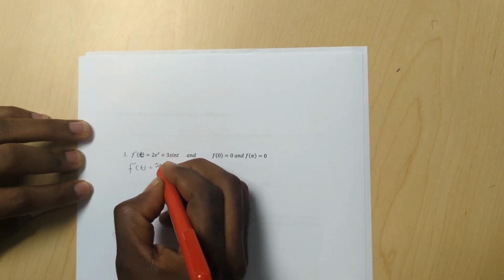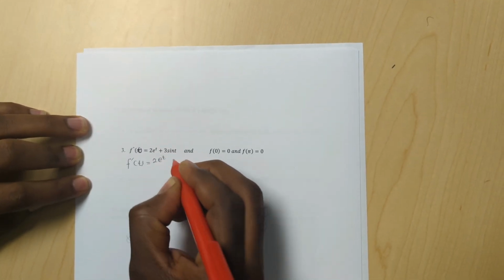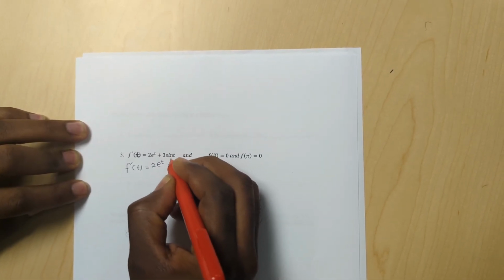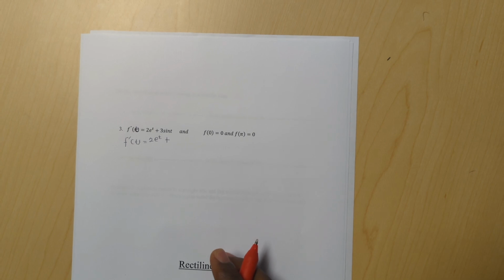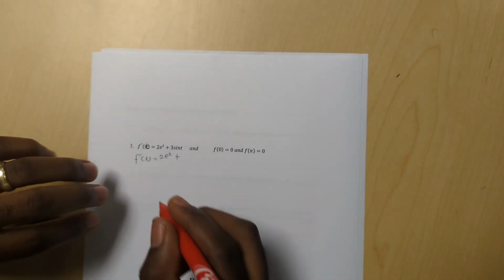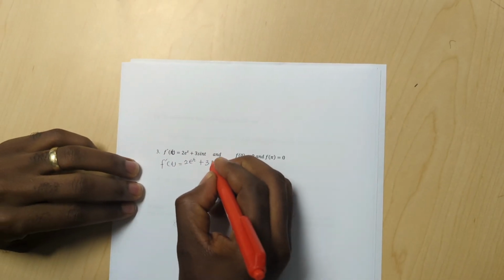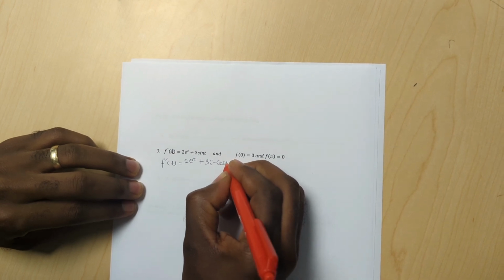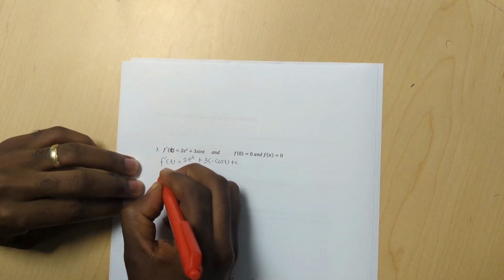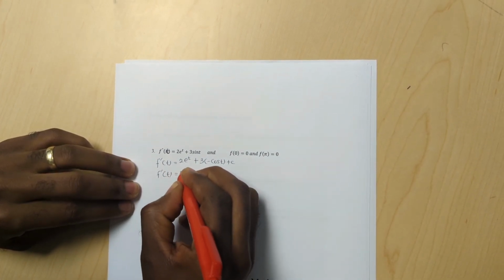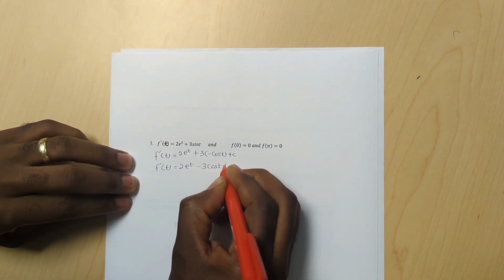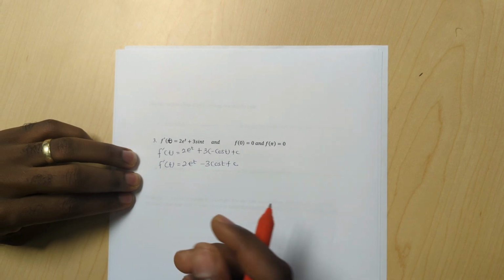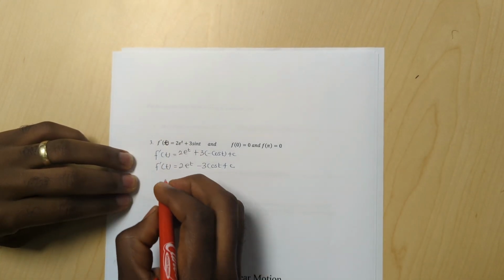The antiderivative of e exponent t is just e exponent t, then plus the antiderivative of sine t, remember, is negative cos t. You remember that. So we said this will be 3 times negative cos t, then plus c. We can rewrite this as 2e exponent t minus 3 cos t, then plus c. Now we'll find the antiderivative again of this function to get a function back.